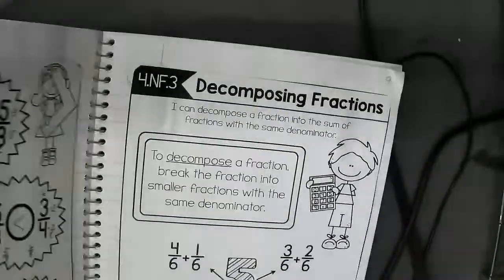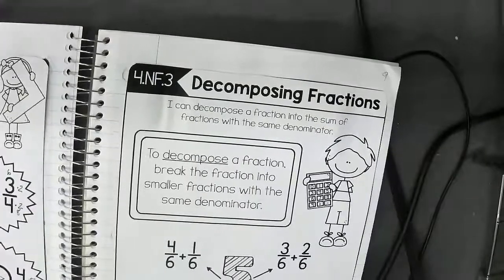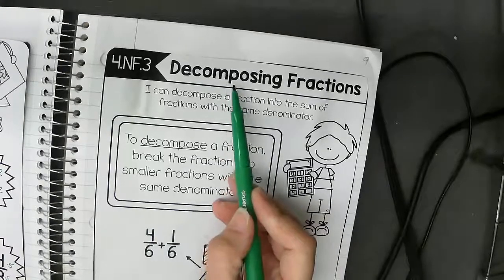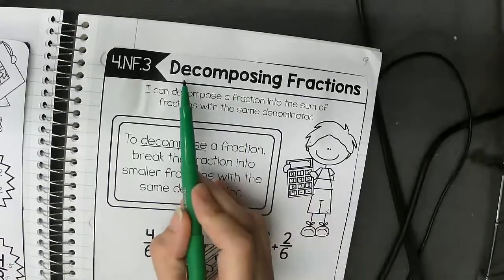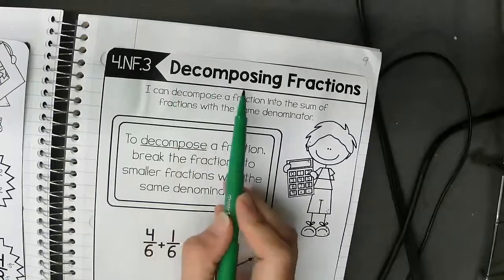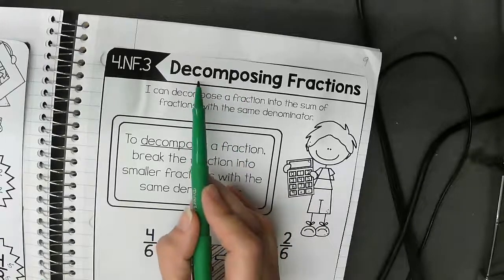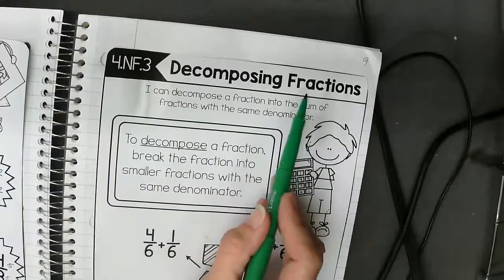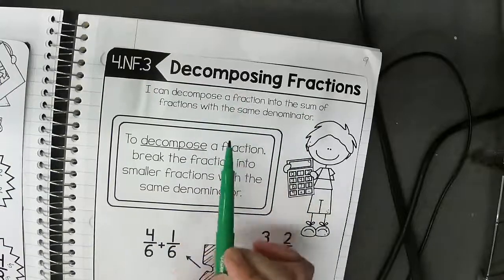All right. So pause that if you still are writing. Otherwise, turn back to page 9. All right, so we are going to talk today about decomposing fractions. So to compose something is to make it, and when you decompose something, you break it up. So we're going to decompose fractions. So we're going to break up some fractions. All right, so a body, when it's decomposing, breaks up. We're going to do the same thing with fractions.